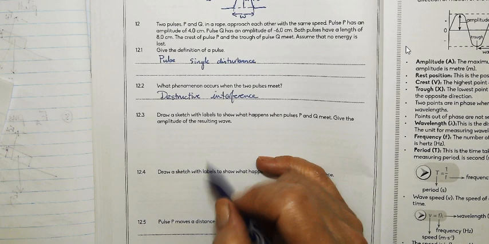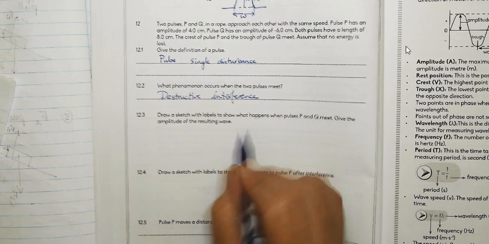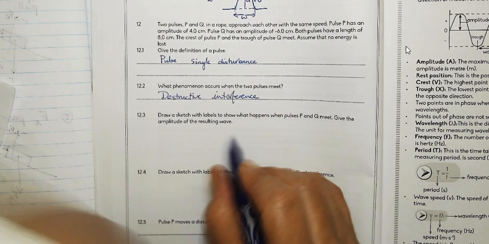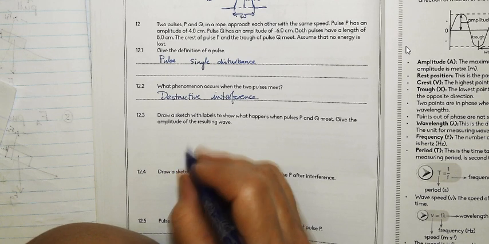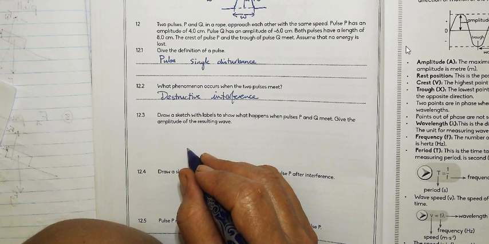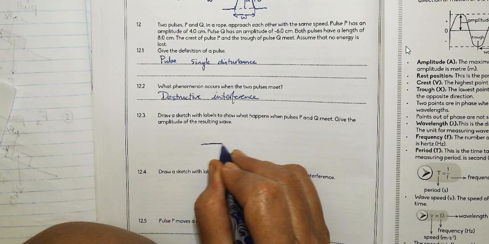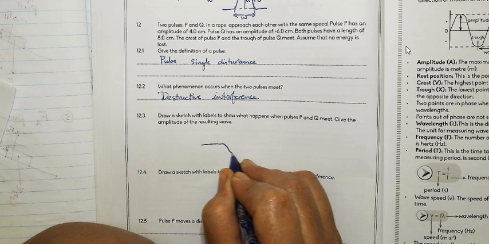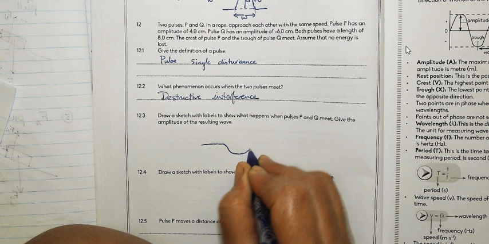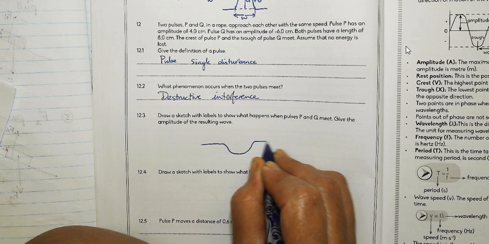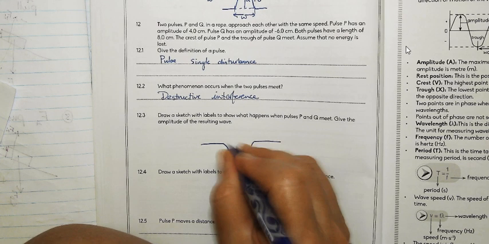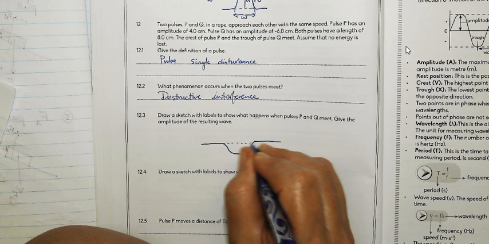Draw a sketch with labels to show what happens when pulse P and Q meet. So pulse P and Q will meet, and the resulting disturbance will have a negative amplitude of 2 centimeters.